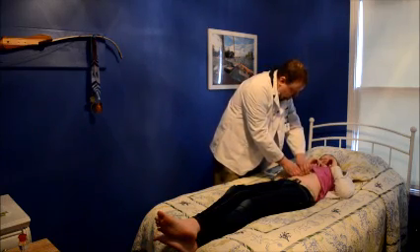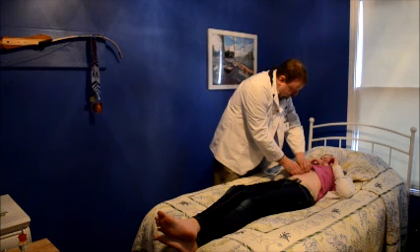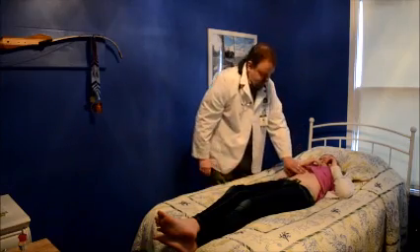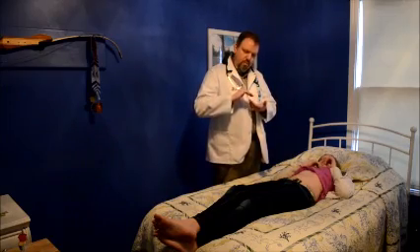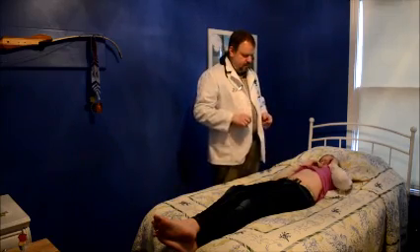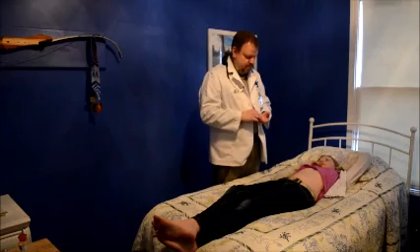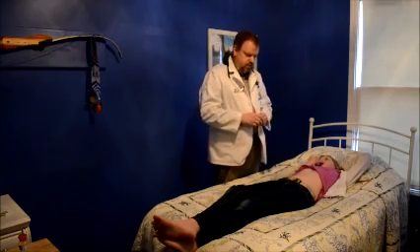Can you take a deep breath for me? And let it out. Again. Okay. Mackenzie cannot palpate. Sometimes you can feel the liver edge come up to and palpate your finger as they take a deep breath, and it pushes against you.